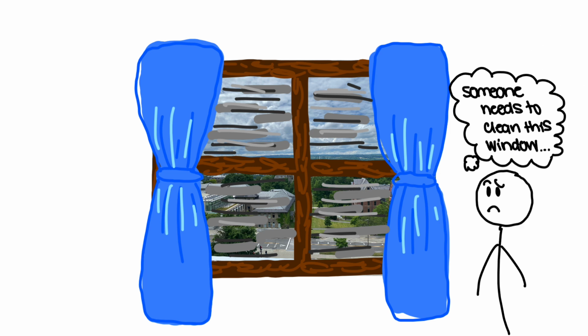Imagine you are looking at a beautiful view of Cornell out of the window. Maybe you want to look at the buildings or how many cars drive by, or if it might rain soon. The only issue is the window's very smudged, so even though the view is all there, the information you might be looking for is a little difficult to see.